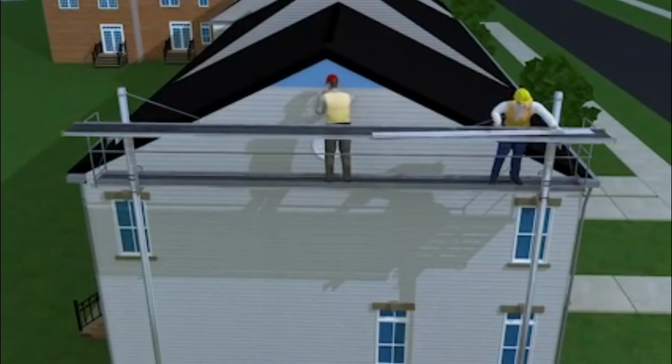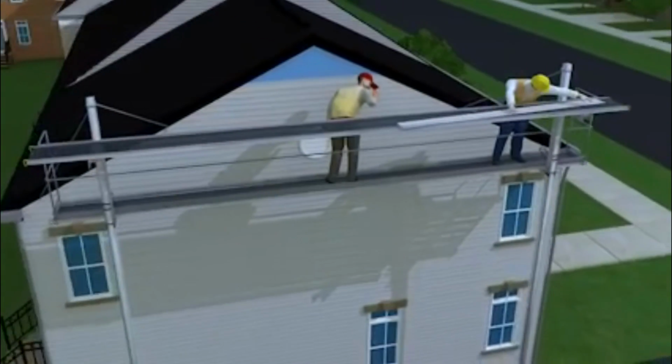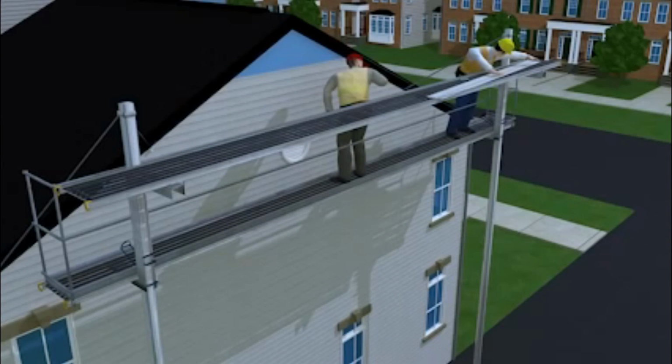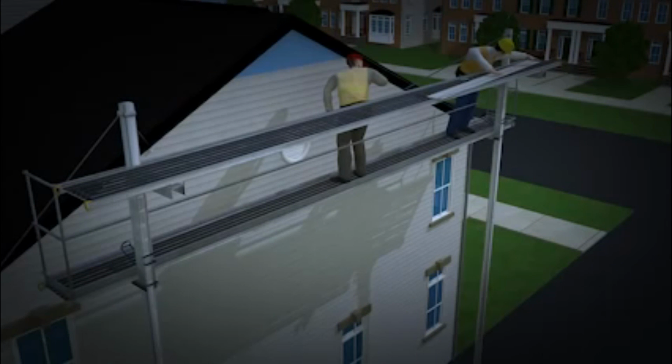Let's look again at the worker installing siding. But now, the worker is standing on a fully decked pump jack scaffold. It has guardrails at the top, middle, and ends. So instead of being at risk from falling while installing siding, this worker is now protected from fall hazards. This example shows the importance of employers following OSHA's fall protection standards to ensure that workers are provided with a safe workplace. These types of construction deaths are preventable.